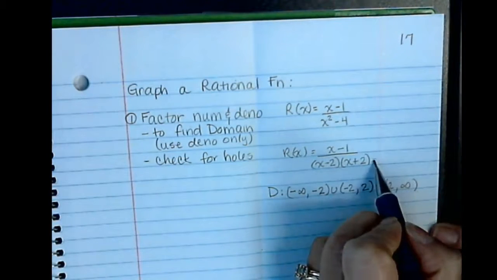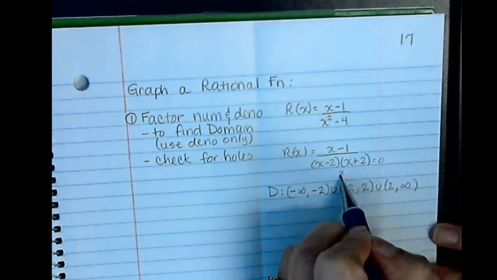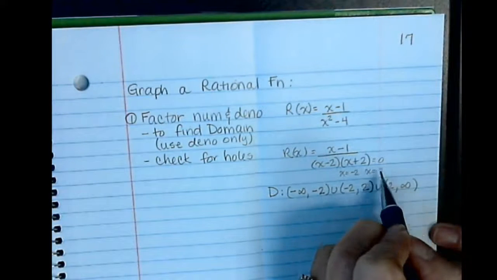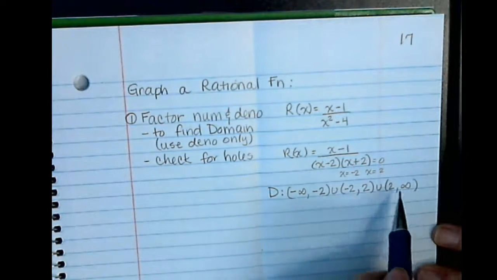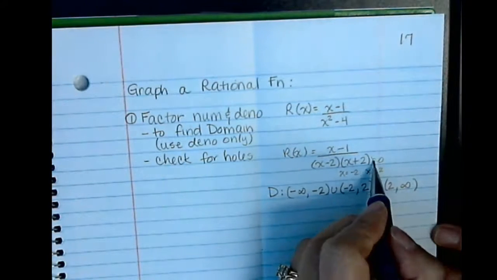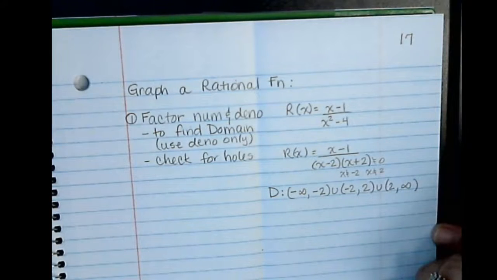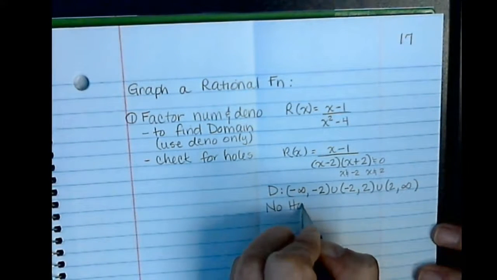Remember, we set that denominator equal to 0 and solve. From this one we get x is equal to negative 2. From this one we get x is equal to 2. Putting them in order on a number line, we can see that our domain is everybody except for these two right here, because we cannot allow the denominator to equal 0. And like I said, we found out that there were no holes.